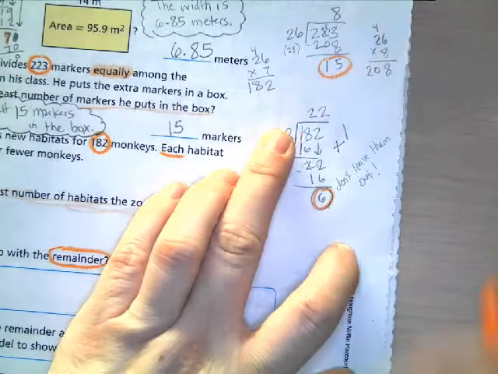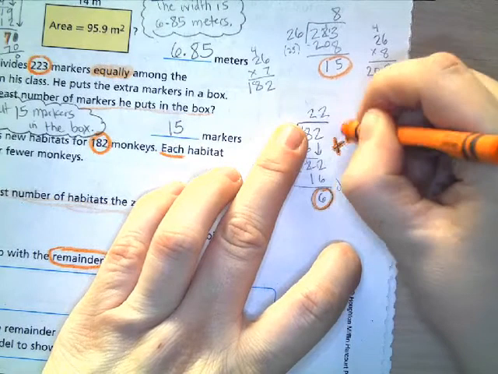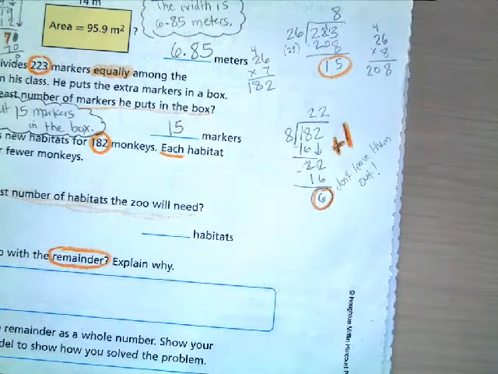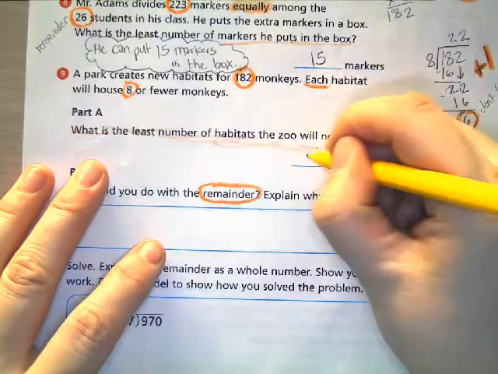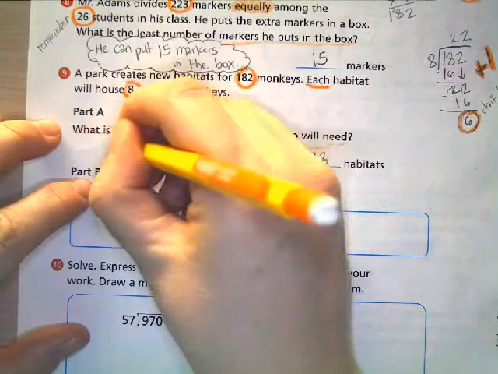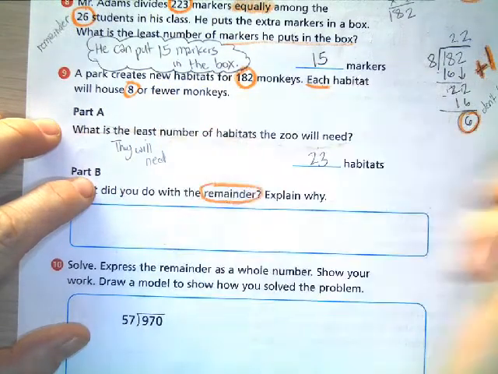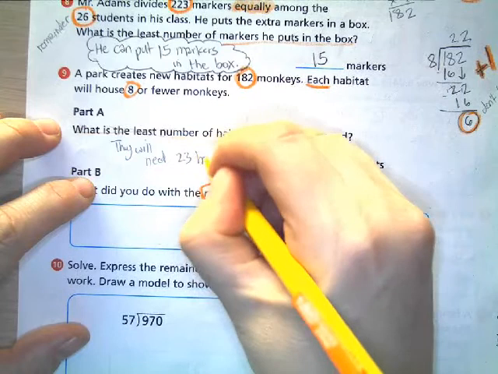I only have 6 monkeys, so there'd be extra space, but I still would not leave them out. So you have to take your answer and add 1 to it. What you're doing is you take your quotient and you add 1 or you round up by 1. Remember that lesson? So, what is the least number of habitats the zoo will need?